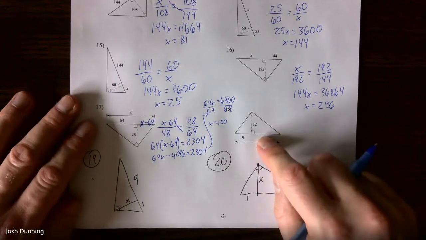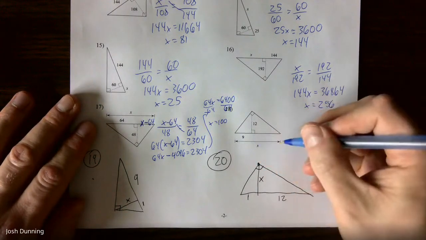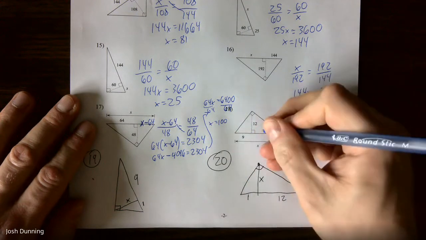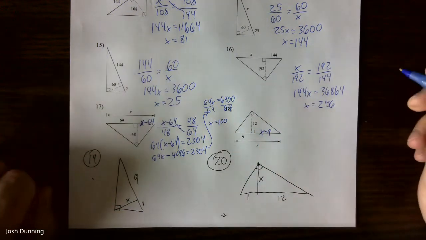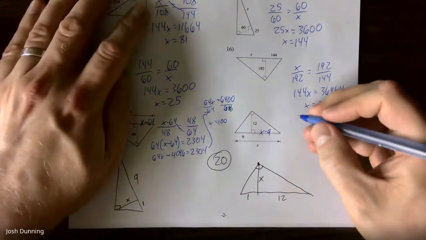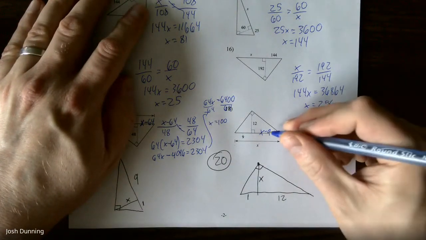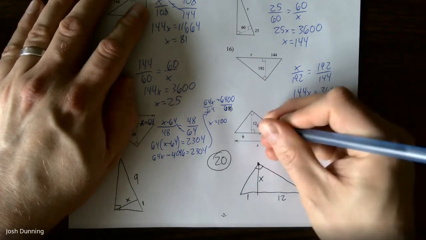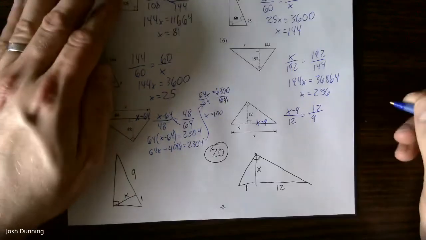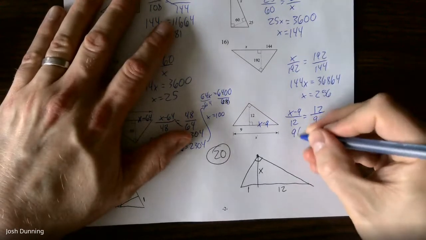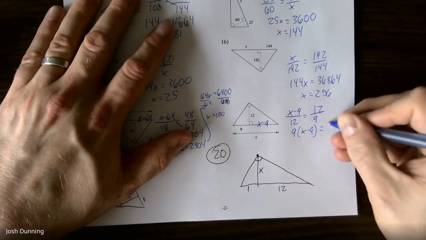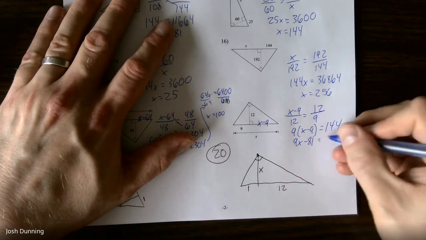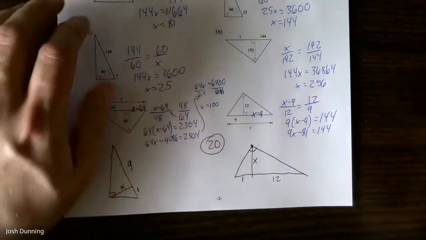Same thing. The whole thing is x. The whole minus one part is the other part. So we'll do the same thing. The one part over 12, 12 over the other part. Cross multiply. 9x minus 81 equals 144.